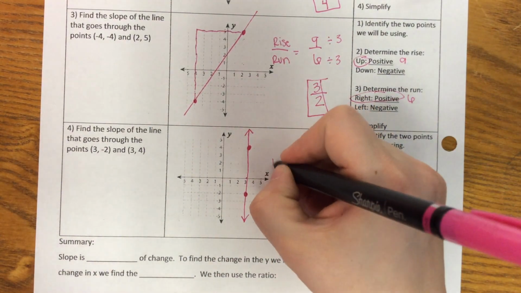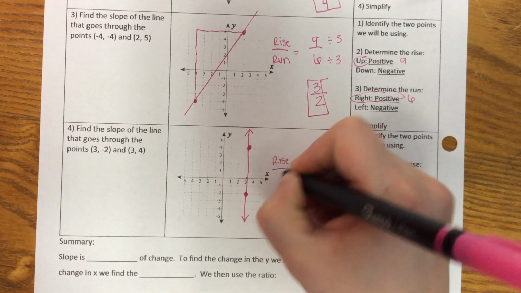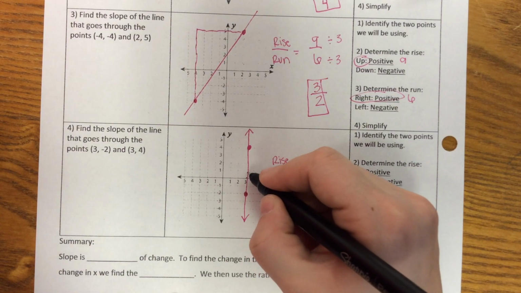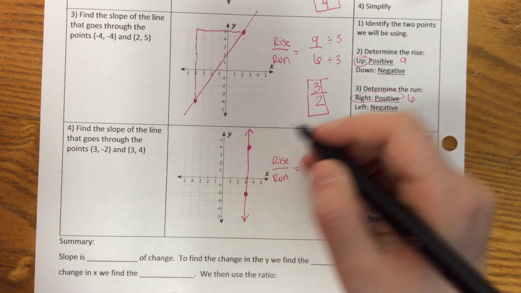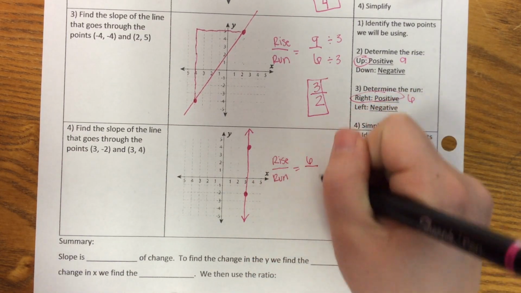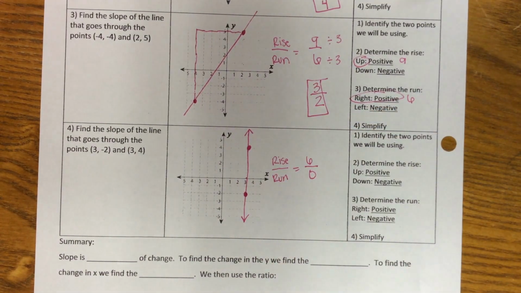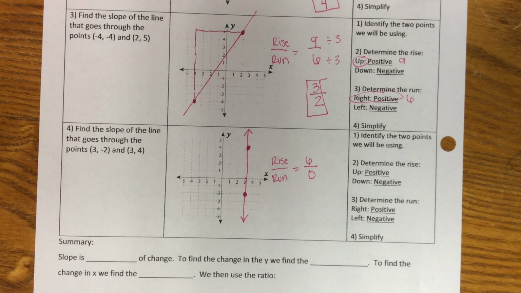Okay, so now we're going to do our rise and our run. So it rises 1, 2, 3, 4, 5, 6. And it runs, well, it doesn't go left or right, so it's just 6 over 0. Now, we should know that you can't divide by 0.